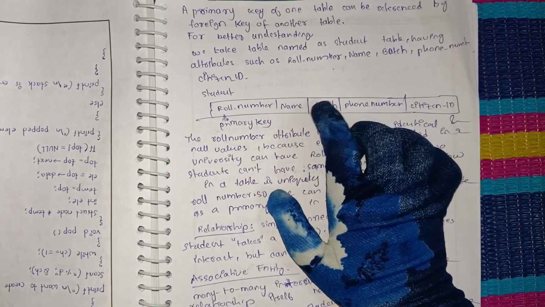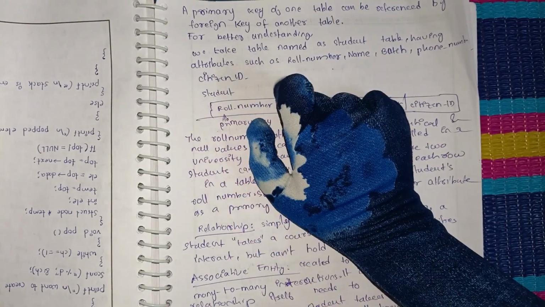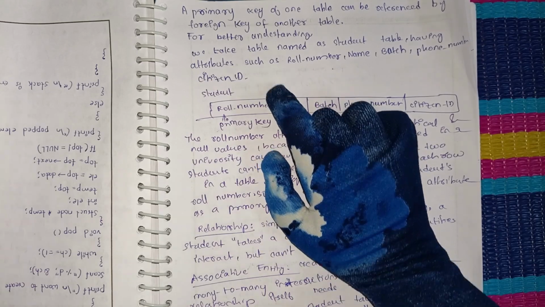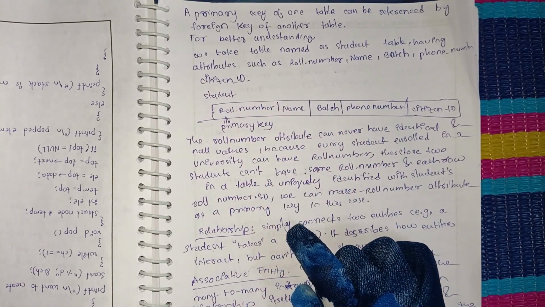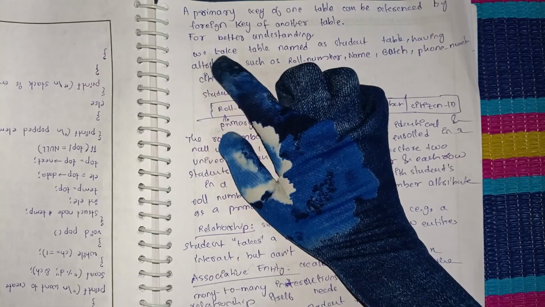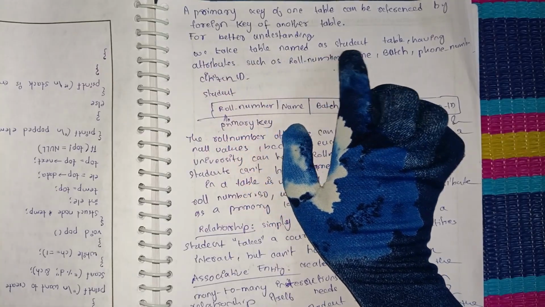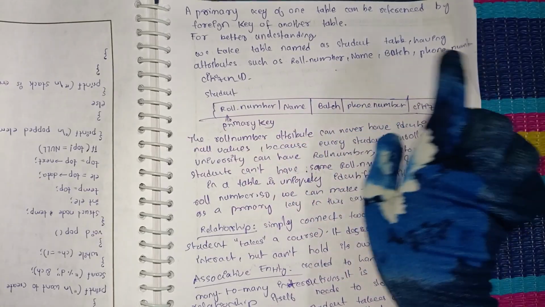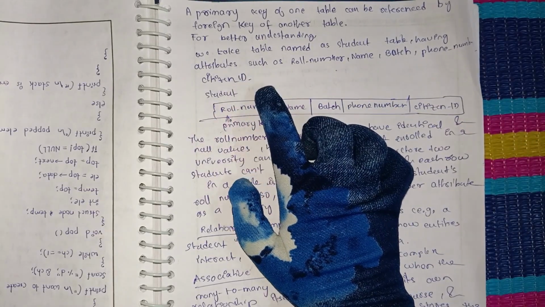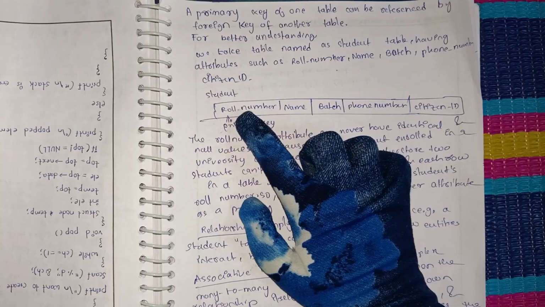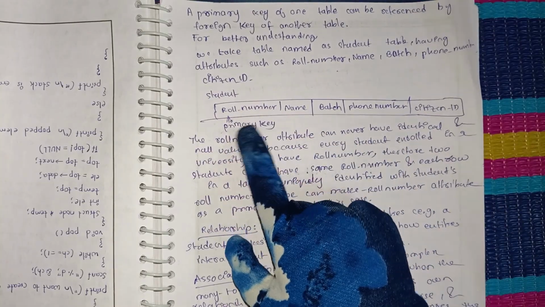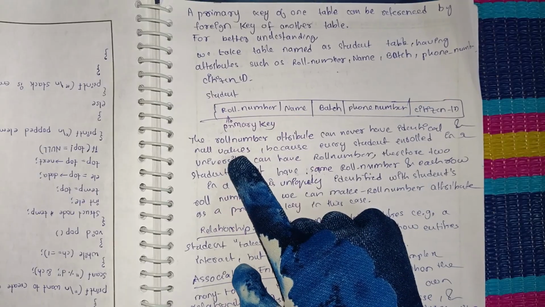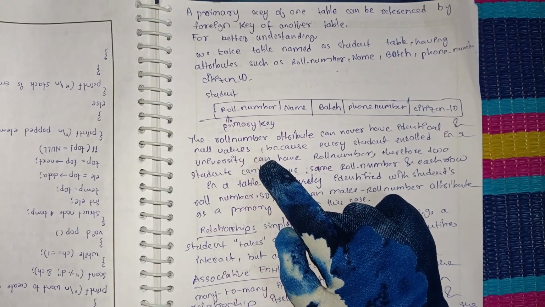Here I forgot to explain the primary key example. What does that mean? We take a table named student table having attributes such as roll number, name, batch, phone number, citizen ID. This is the student table. We are making roll number the primary key. The roll number attribute can never have identical or null values, as we have seen in the definition of primary keys.